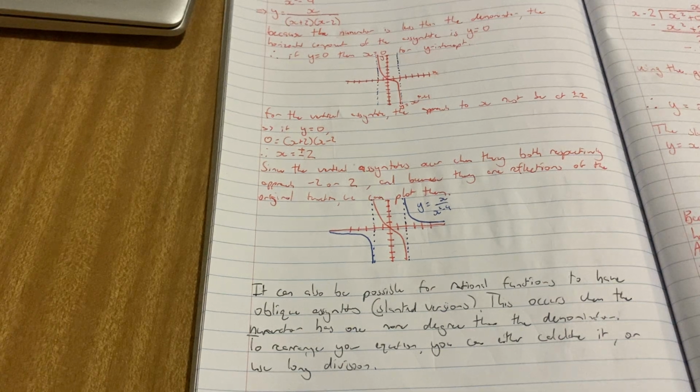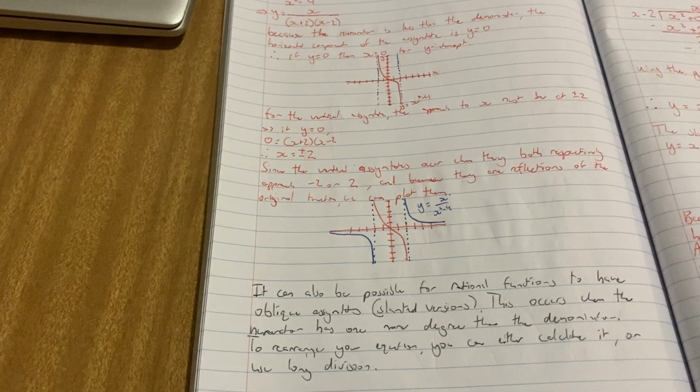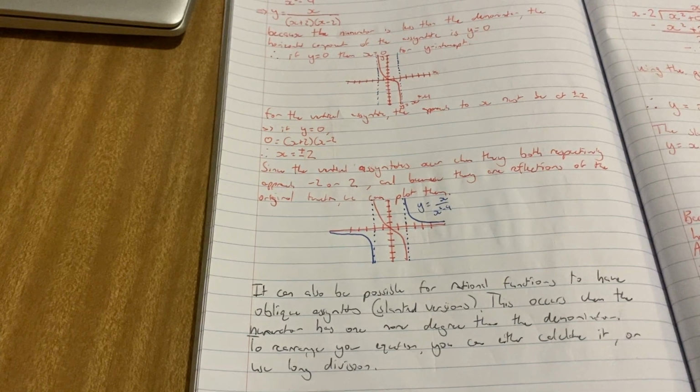it can also be possible for rational functions to have oblique asymptotes. So this just means they're slanted. This occurs when the numerator has one more degree than the denominator. So what this means, if your denominator goes ax squared plus bx plus c, your numerator might look like ax cubed plus bx squared plus cx plus d, so an extra degree to it.